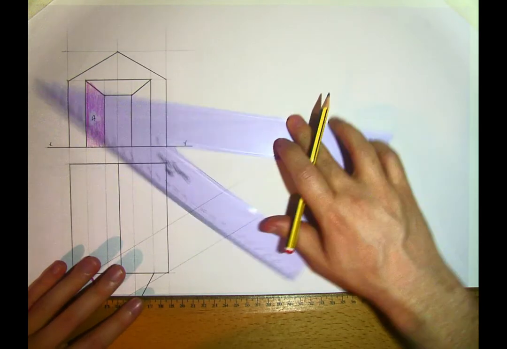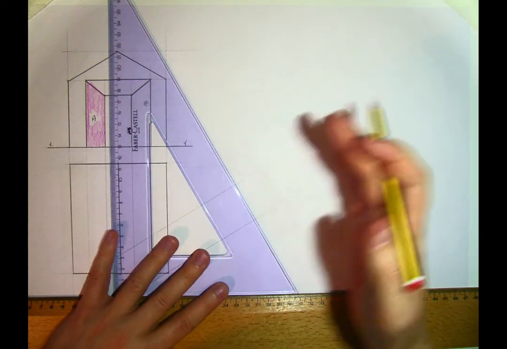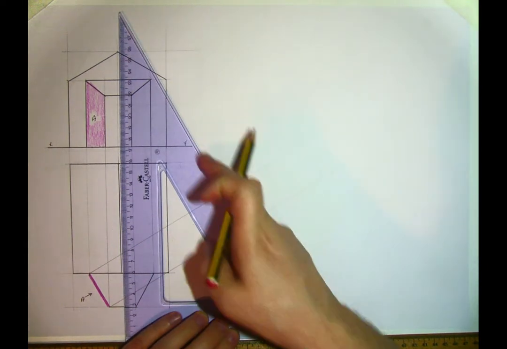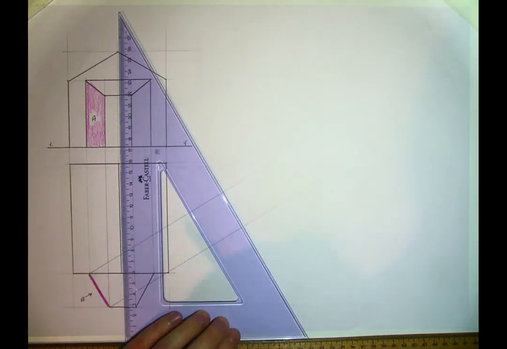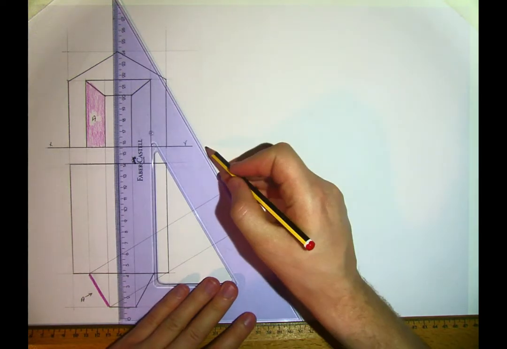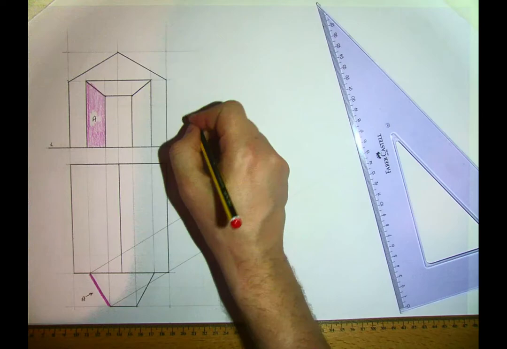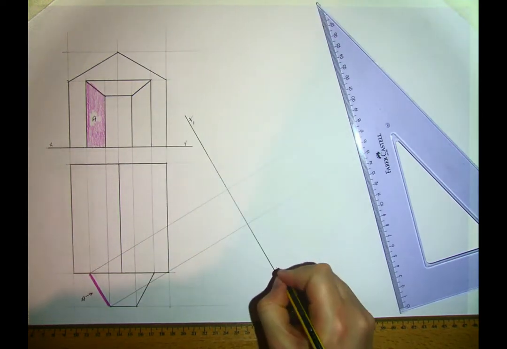What I'm going to do then is take a line perpendicular to that off out here somewhere. You can do that anywhere you like out along here. This line is at the same angle as the pink line down here. They have to be parallel to each other, otherwise we're not going to find the true shape. So this becomes my x1, y1 line, my new ground line.